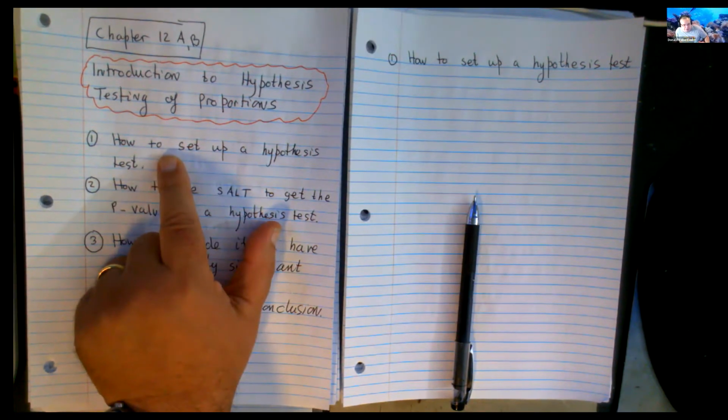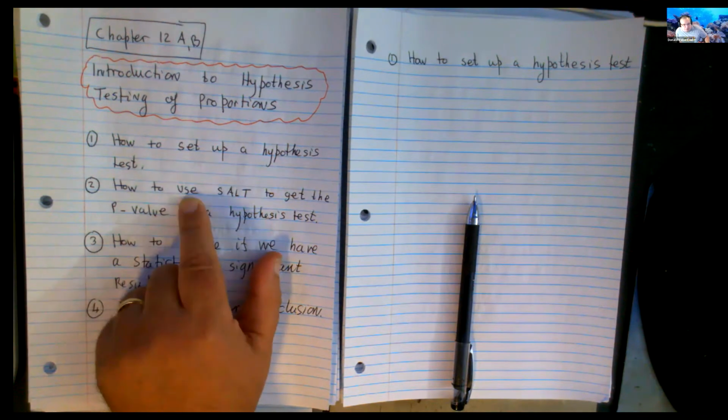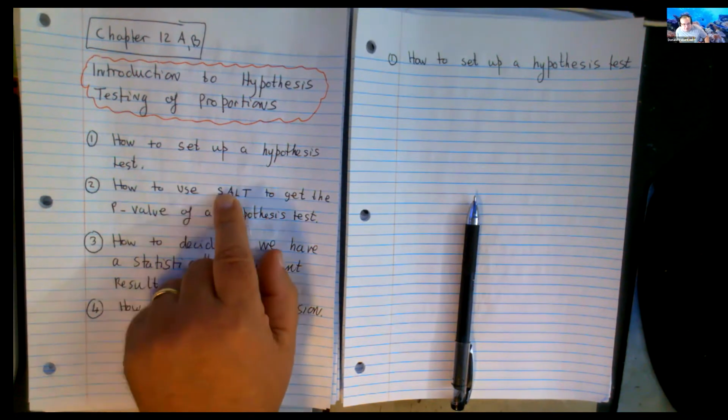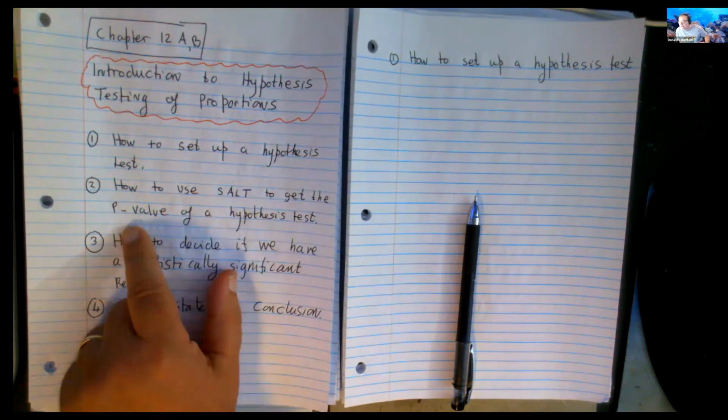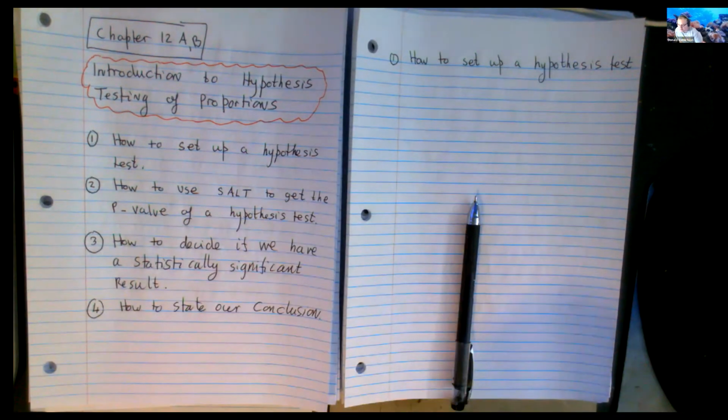The second stage is we're going to use software, and we're going to use it to collect what's called a p-value. A p-value is a probability number. It's a very strange number. What we actually find when we find the p-value is the probability that your sample happened by luck.